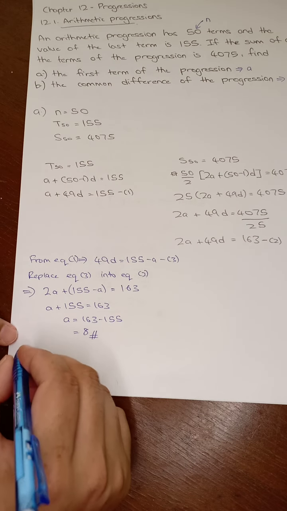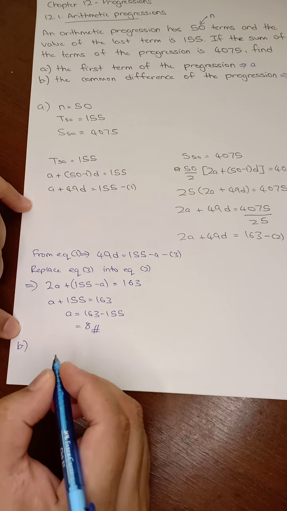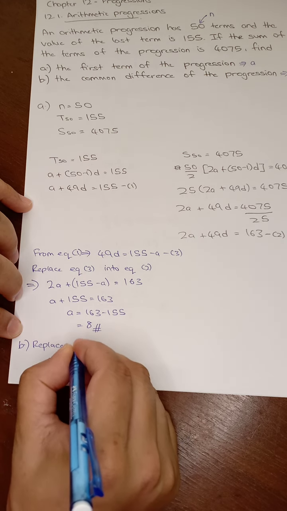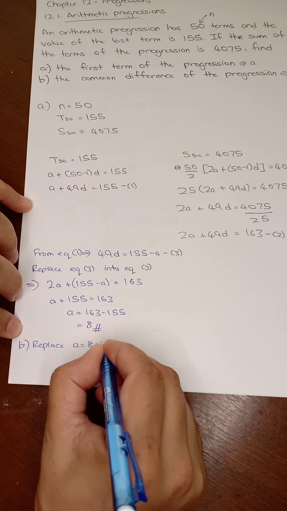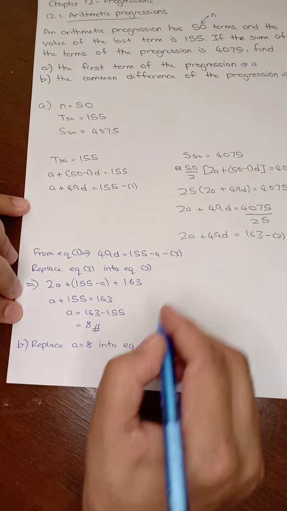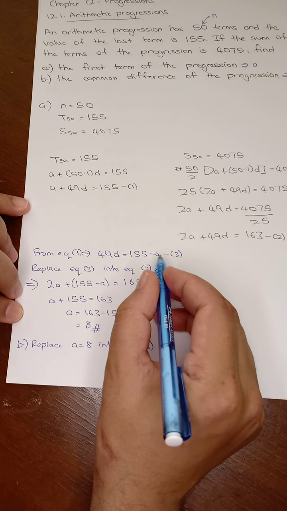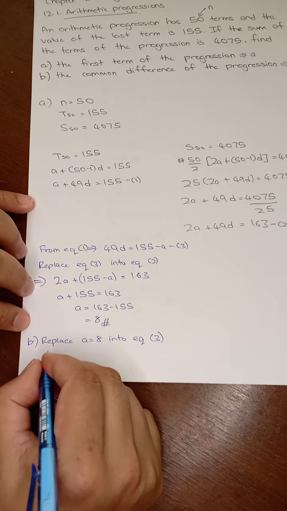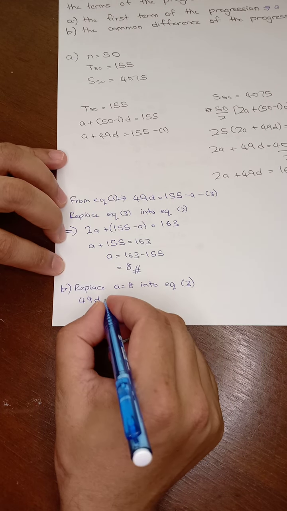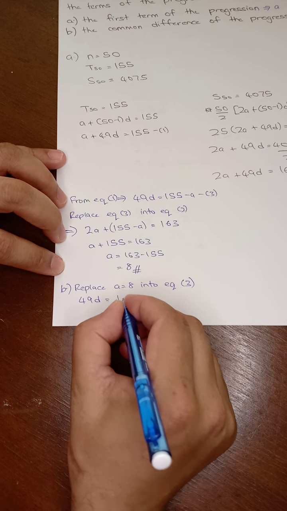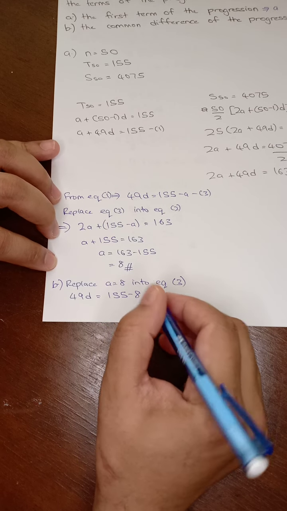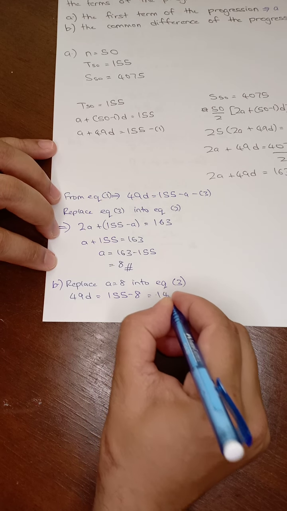I'll do it here. So for question B, I'll say replace a equals to 8 into equation 3. Easier, we can just replace a and find the value of d. 49d equals to 155 minus 8, and that what you get, you get 147.